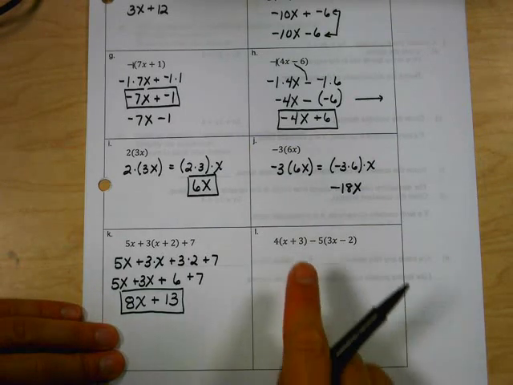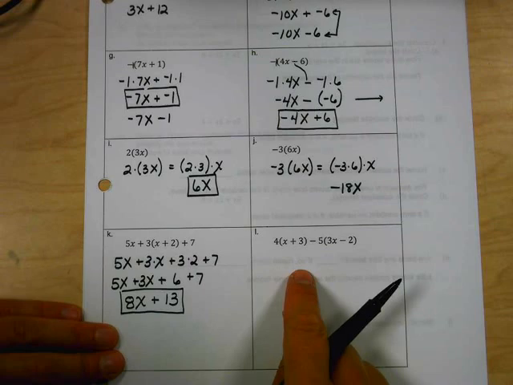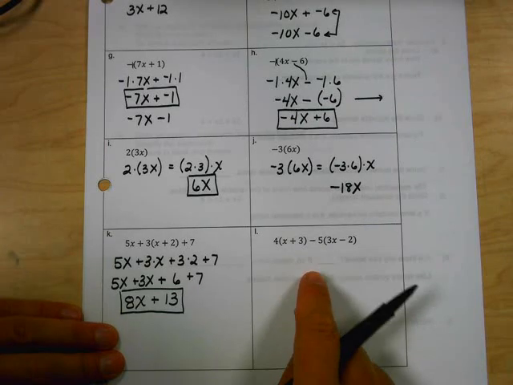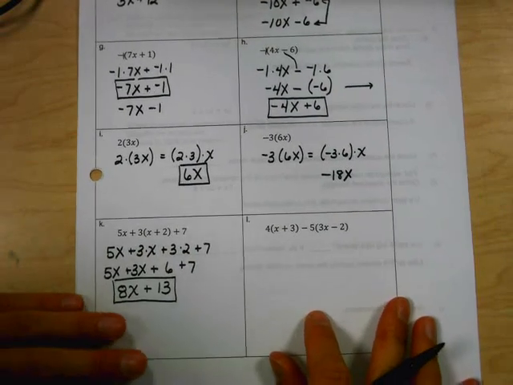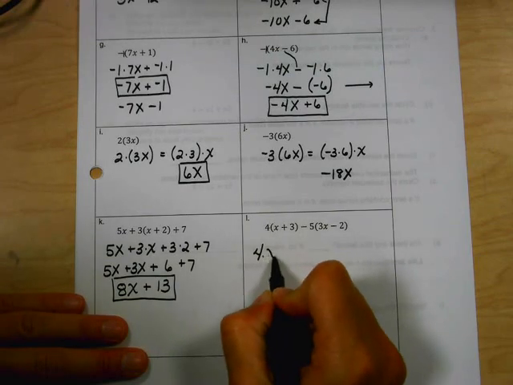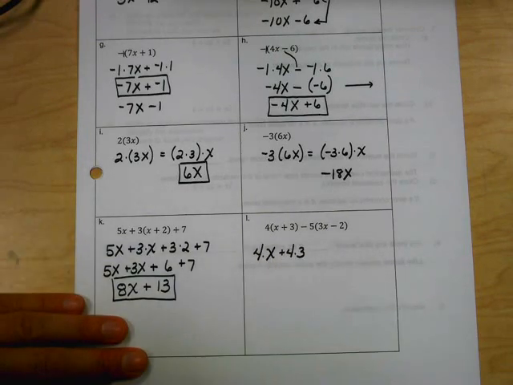Alright, so I'm telling you now, this one is a tough problem. It's not easy. We are going to go over this one in class. But I want to show it to you now, so it's not the first time you've seen it. Okay? So I can see that I can distribute. So 4 times x plus 4 times 3.